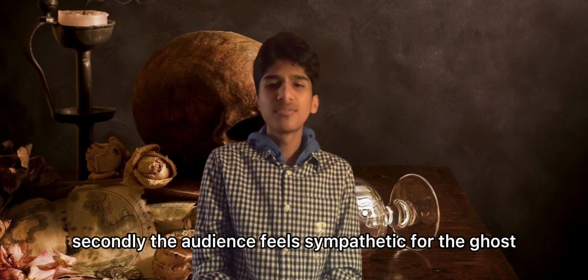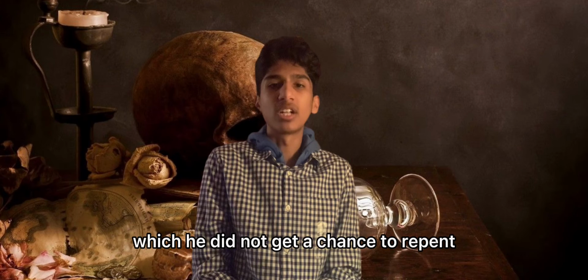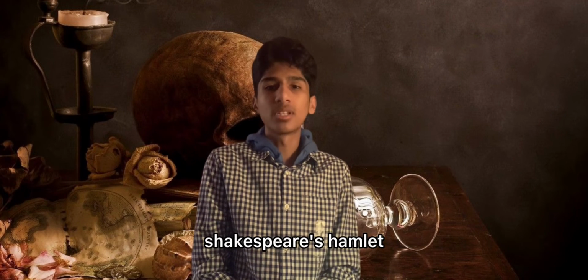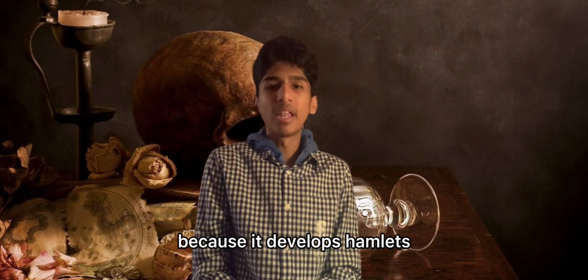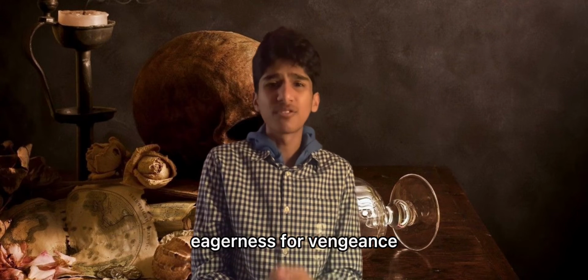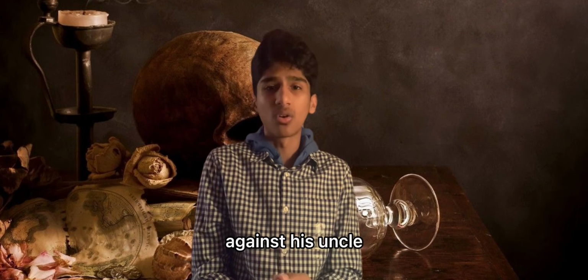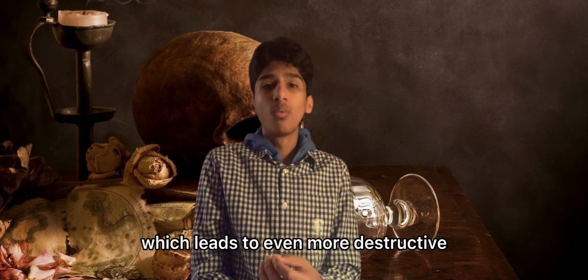Secondly, the audience feels sympathetic for the ghost because he must suffer in purgatory for his sins which he did not get a chance to repent. Furthermore, Shakespeare's Hamlet would be nothing without Act 1, Scene 5, because it develops Hamlet's eagerness for vengeance against his uncle throughout the play, which leads to even more destructive repercussions of its own. For example, the death of Polonius.